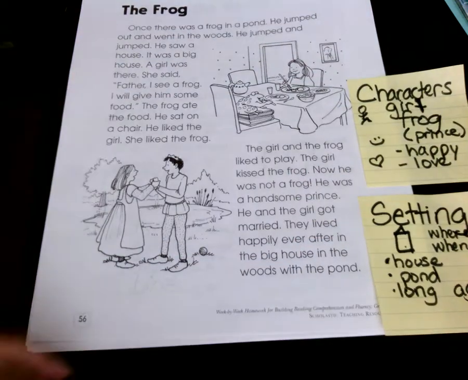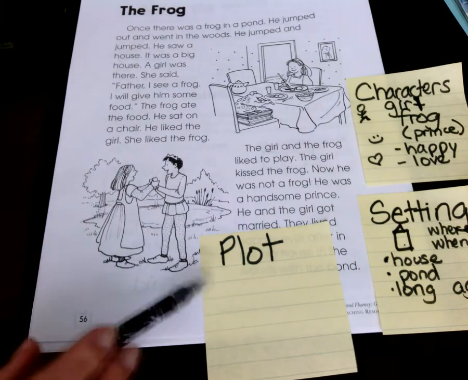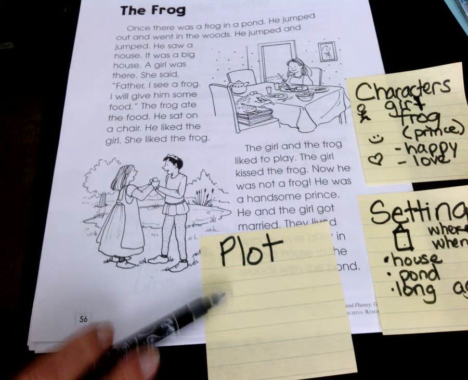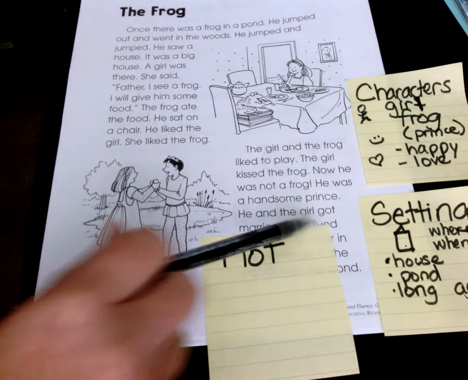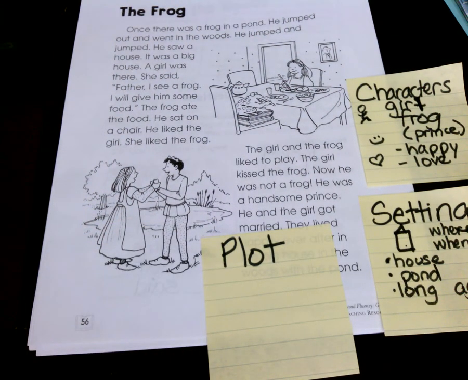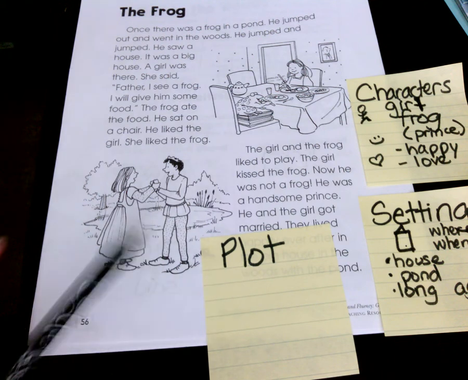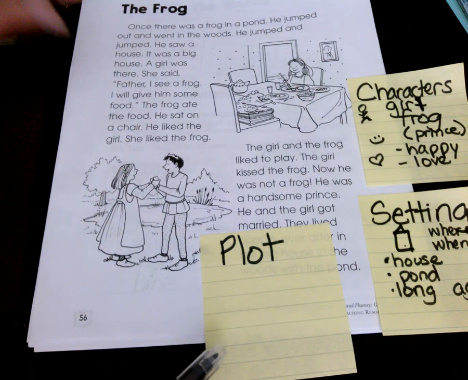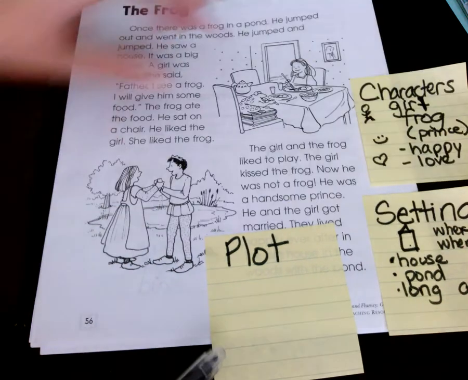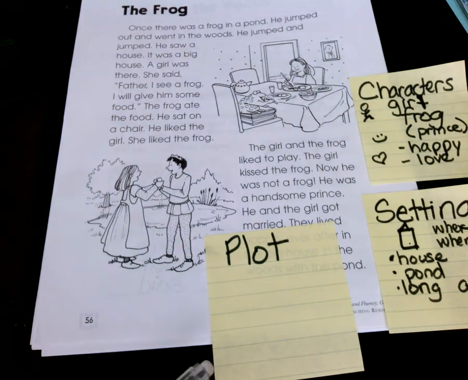Now we want to talk about plot. The plot of the story is what is happening in the story. What is the main thing that happened? And you can answer the plot if someone were to ask you, what is this story about? And you were to answer this in your own words, you could tell me the plot. The story is about blank. So just by taking a look at the pictures too, and I know I use the text, the story is about a girl and a frog who meet.